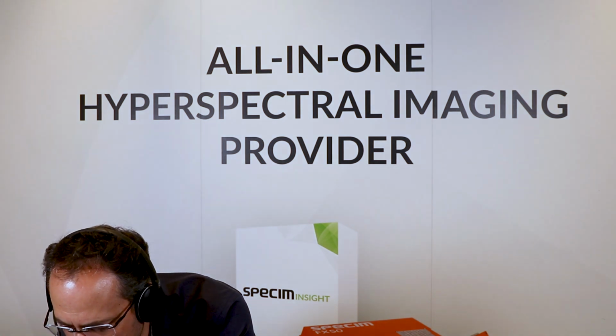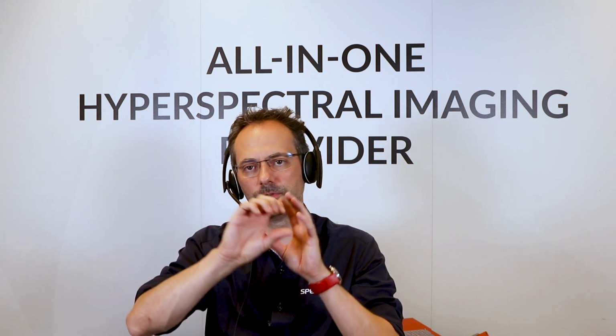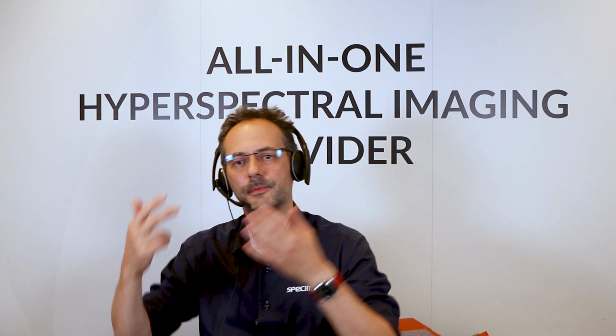Okay, so how can I turn a normal camera into a spectral camera? If by normal camera you mean an RGB camera, I would not say that's really possible. But you can use a broadband camera, for example, sensitive between 400 and 1000 nanometers, and in front of it you can put a spectrograph. Then you will transform your broadband camera into a hyperspectral camera.